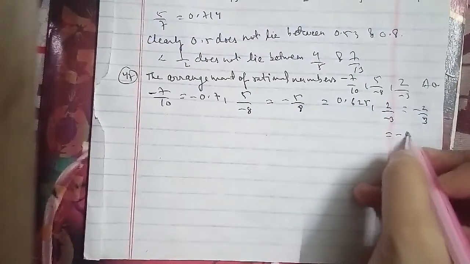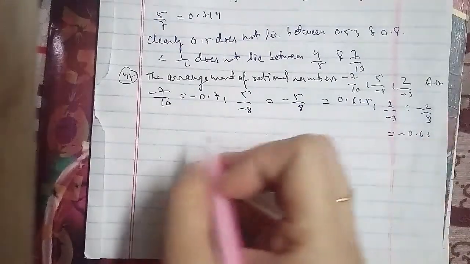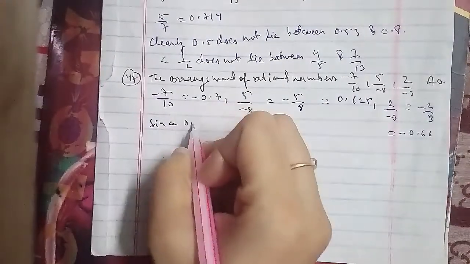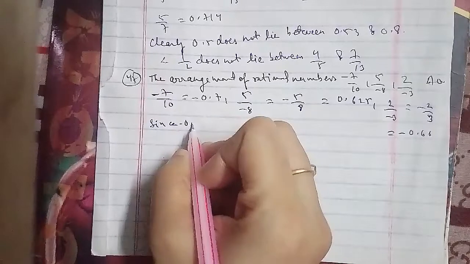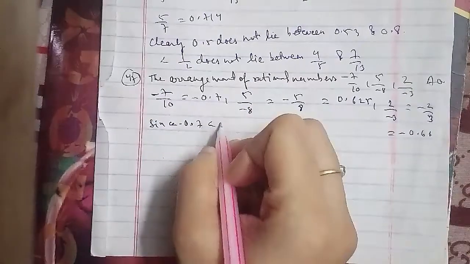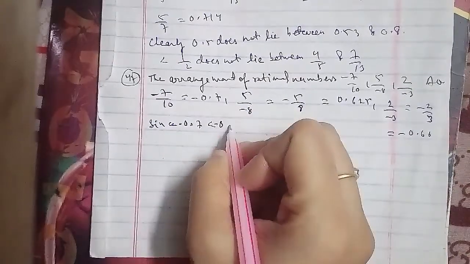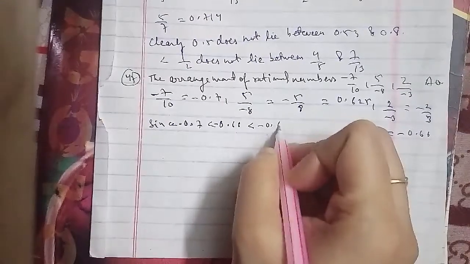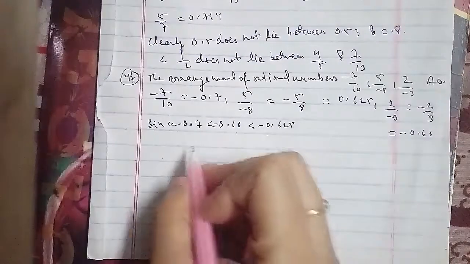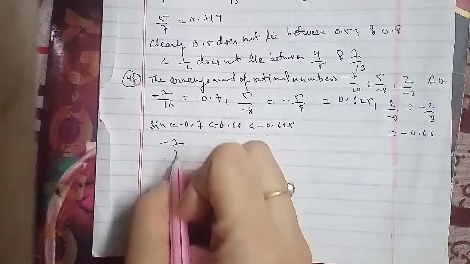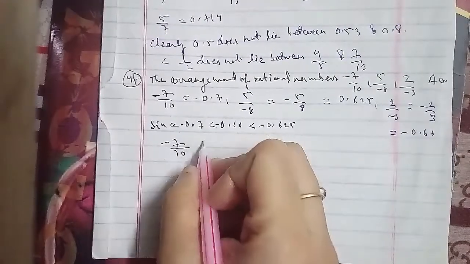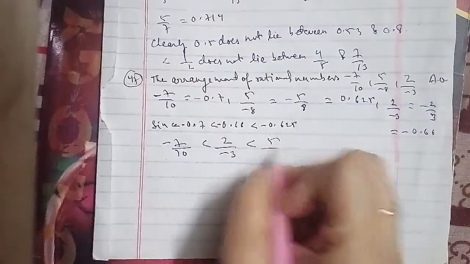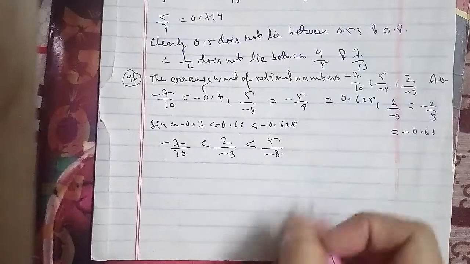Since minus 0.7 is less than minus 0.66, which is less than minus 0.625, we can say that minus 7 upon 10 is less than 2 upon minus 3, which is less than 5 upon minus 8. That will be the right answer, and that will be the sequence.